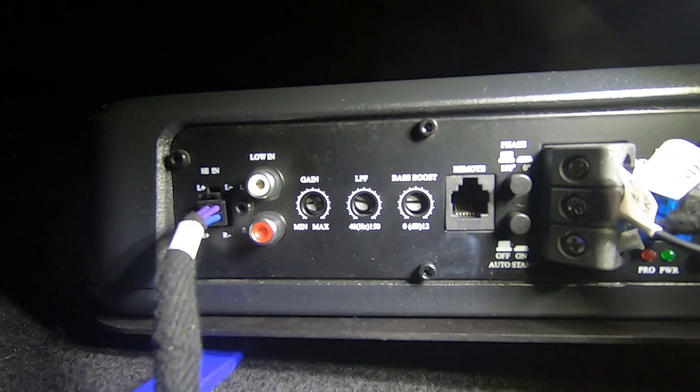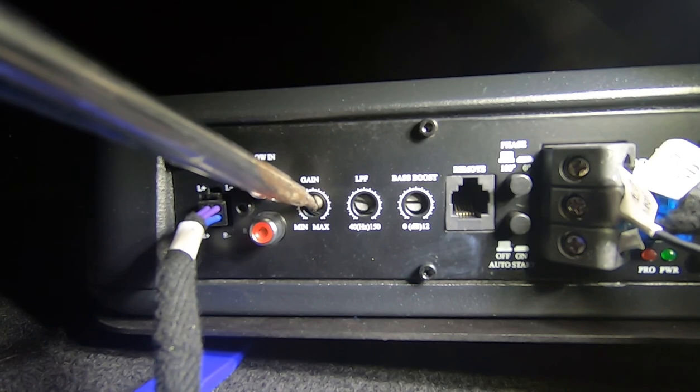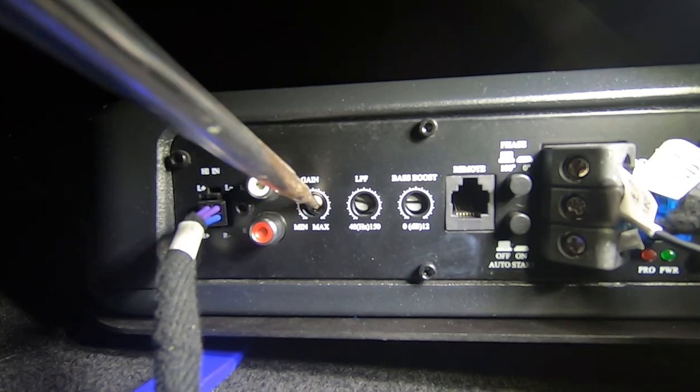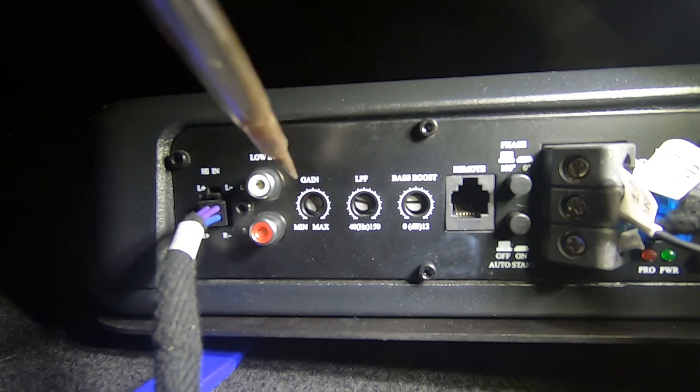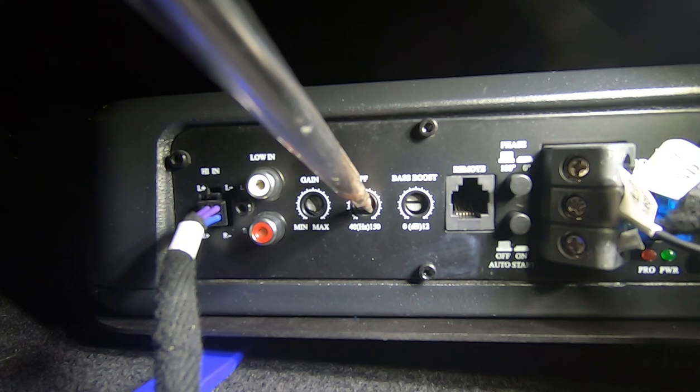At this point, I had to go back in my trunk and detach the sub, which had the amp in it, to access the gain, LPF, and bass boost. Using a screwdriver, I moved the positions for the gain to max, which looked like what I received in the picture from them. The LPF got moved to pretty much max as well.